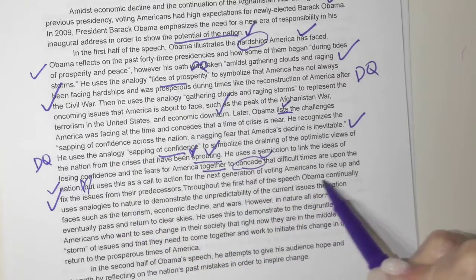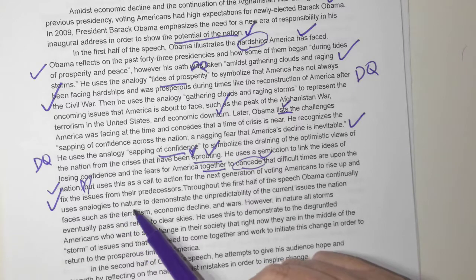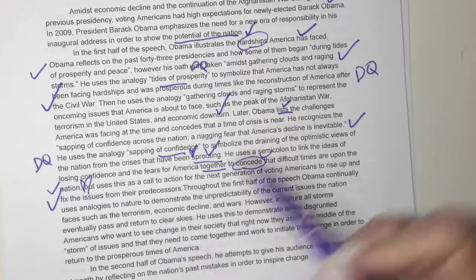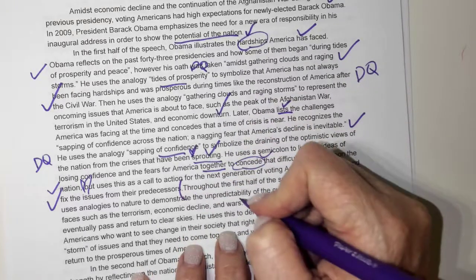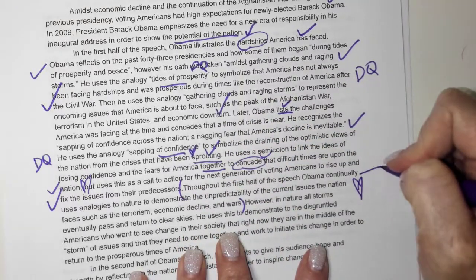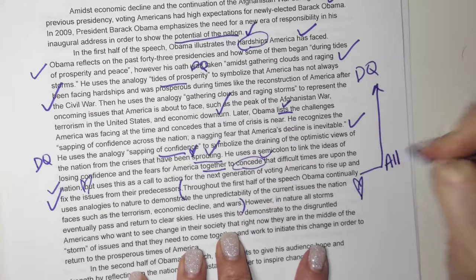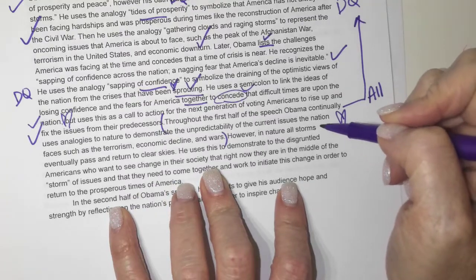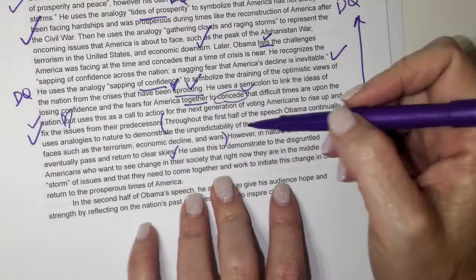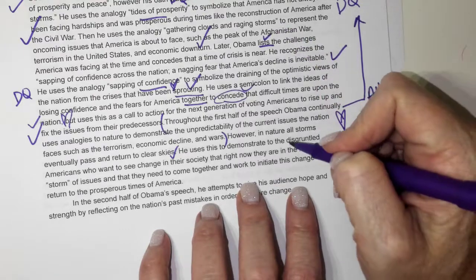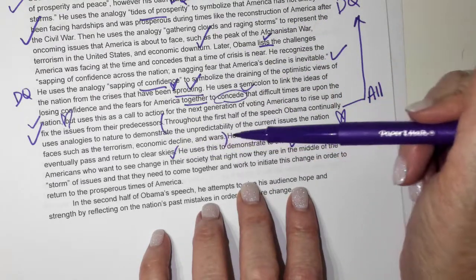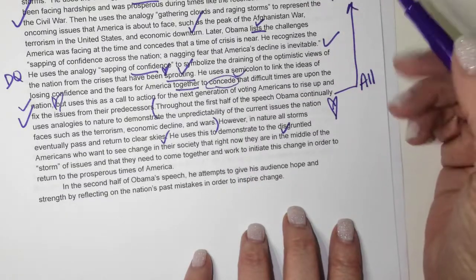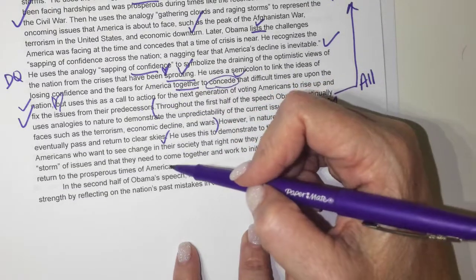Throughout the first half of the speech, Obama continually uses analogies to nature to demonstrate the unpredictability of the current issues the nation faces, such as terrorism, economic decline, and wars. So what I love about this is this ties in all of the above. However, in nature, all storms eventually pass and return to clear skies. He uses this to demonstrate to the disgruntled Americans who want to see change in their society that right now they are in the middle of the storm of issues and they need to come together and work to initiate the change in order to return to prosperous times of America.